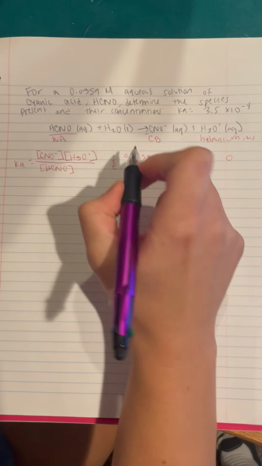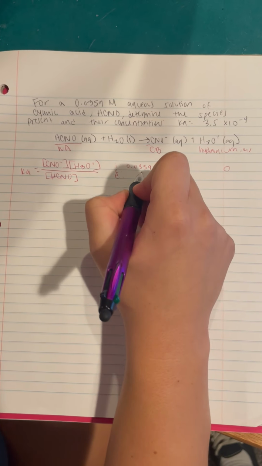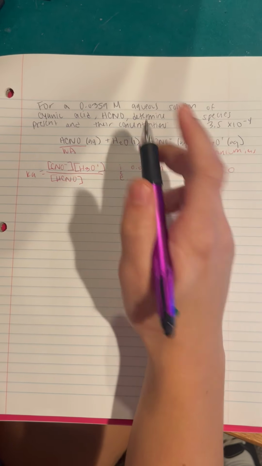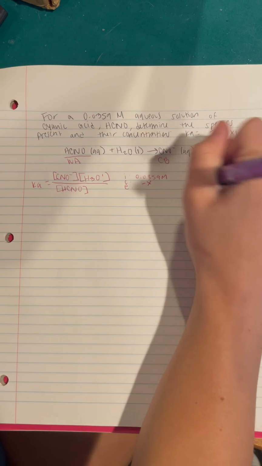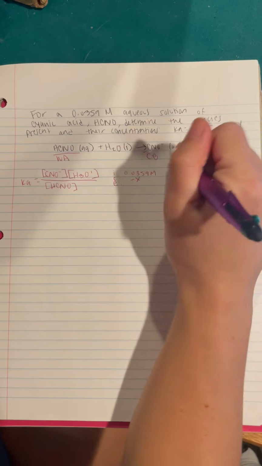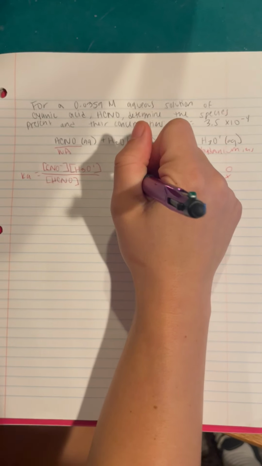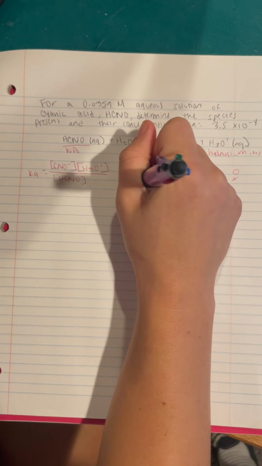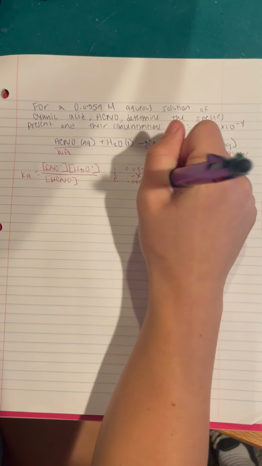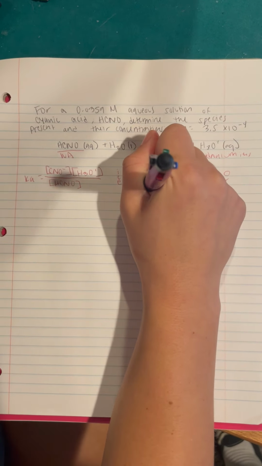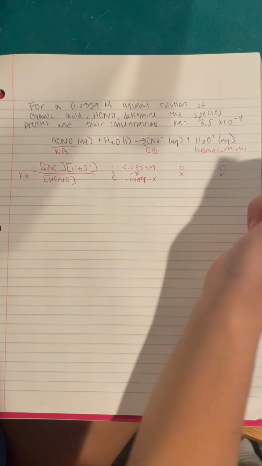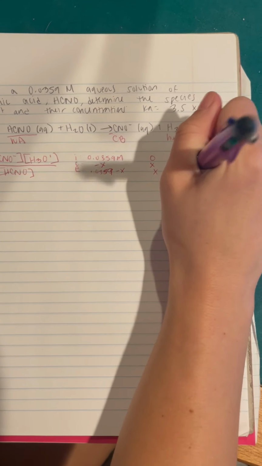And then our change, we know we're going to take something away from this in order to get our conjugate base. So we're going to give it a negative x value, and we're going to give these x, and these will be the same. So our ending will be 0.0359 minus x, and these will be x.